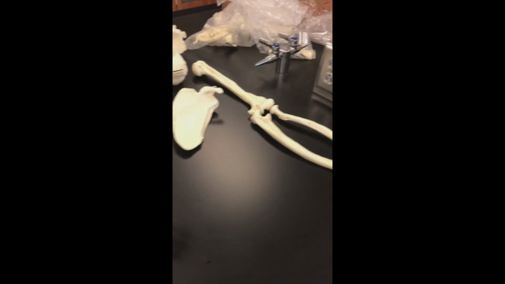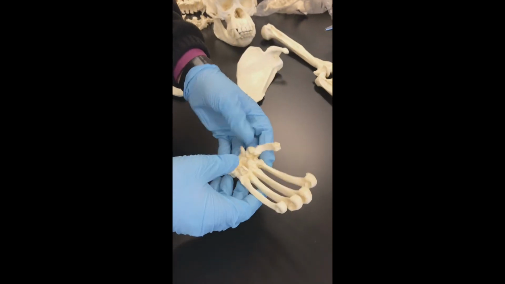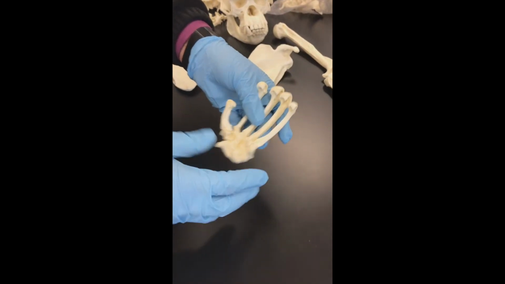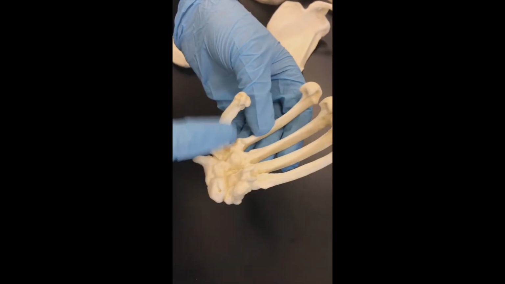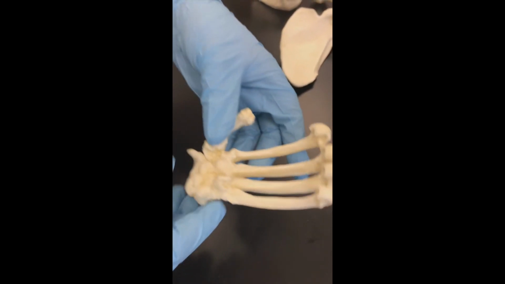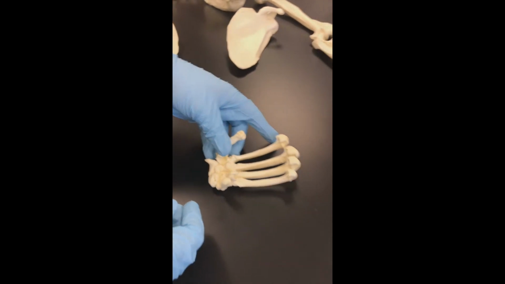You're going to have the hand connected down here. It still has a lot of the same carpal bones, elongated metacarpals, long fingers. You won't have to identify the carpals on these things, but just kind of appreciate them. That's going to be there.